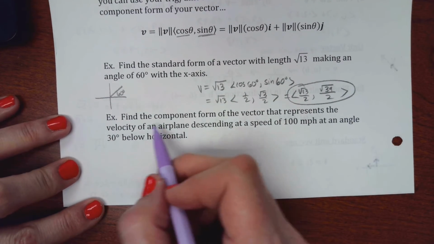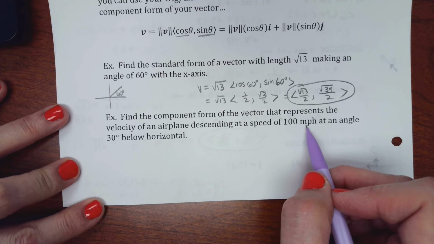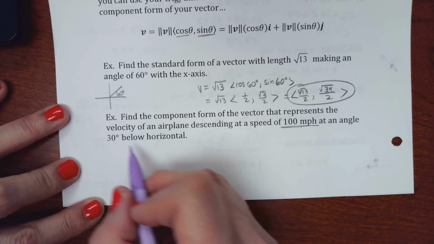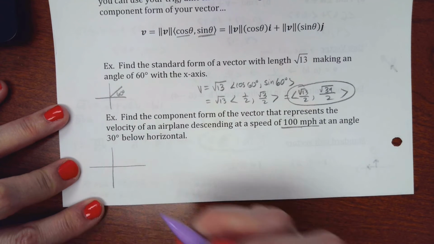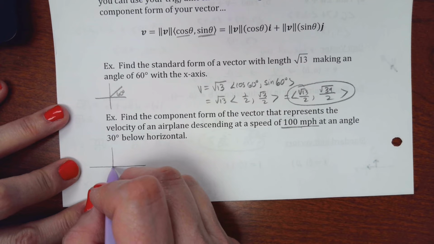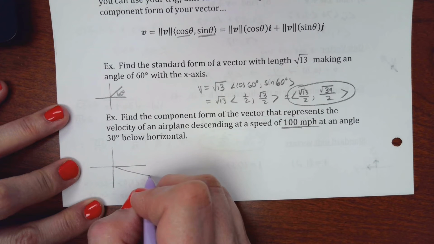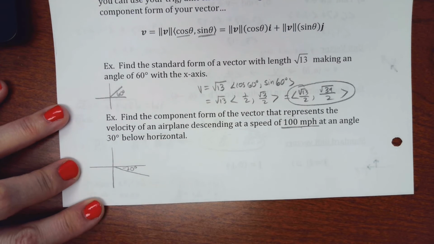All right, so find the component form that represents the velocity of an airplane descending at a speed of 100 miles per hour, so there's your magnitude, at an angle 30 degrees below the horizontal. Now I'm going to draw this way. I'm going to say, 30 degrees below the horizontal. So this plane is here and it's going down, right? It's going down by 30 degrees. So it's actually like negative 30 degrees, I could say.